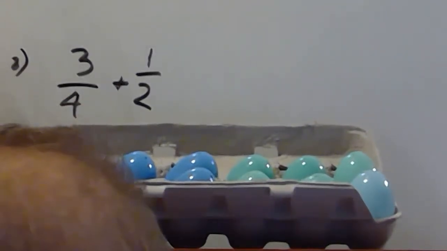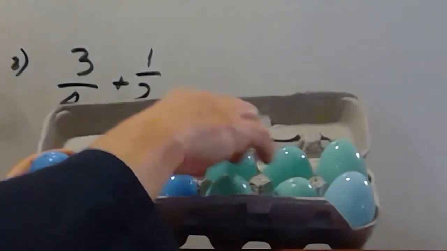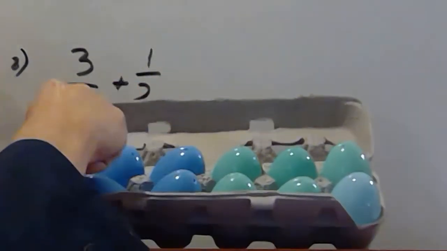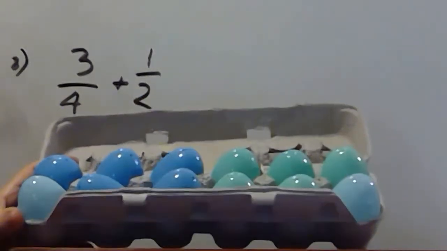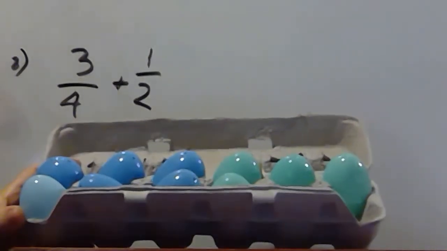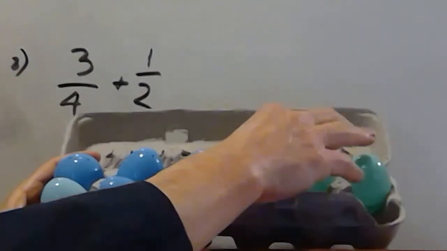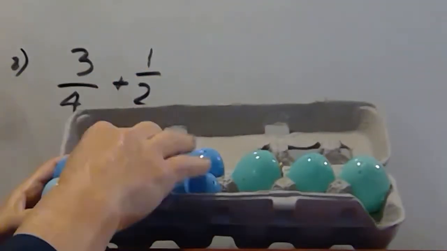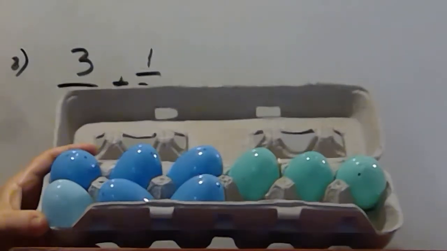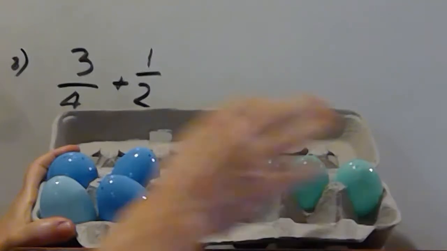And we're going to take out 1/4. So this is a 4th, this is a 4th, this is a 4th, this is a 4th. So each 4th consists of 3 eggs. So I'm going to take out a 4th from one of my egg cartons. So I'm left with 3/4 filled, and then 1/4 is empty.